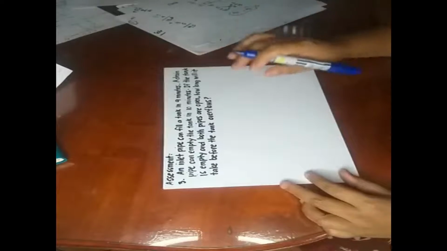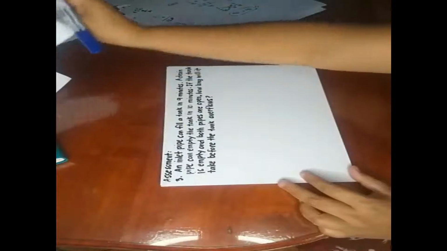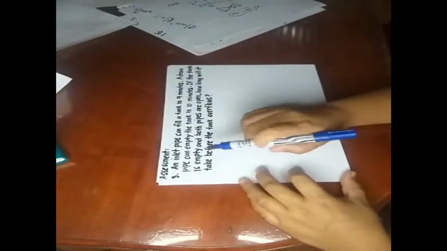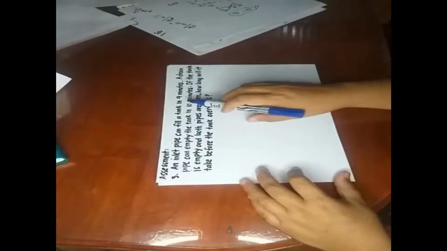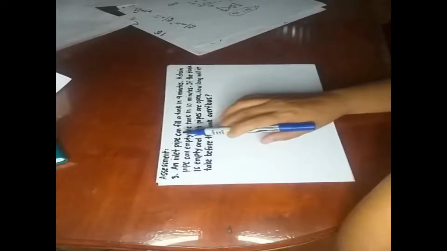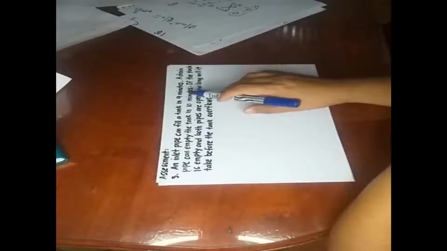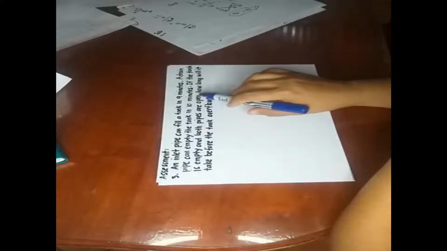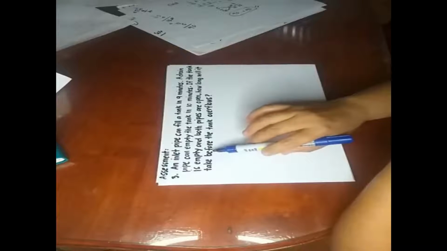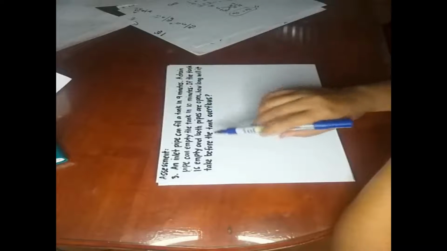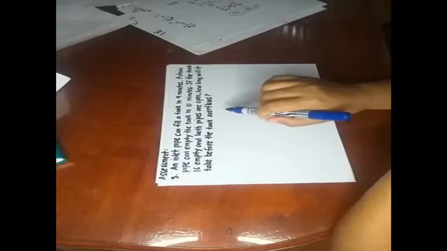Let's go to number 3. Assessment number 3. An inlet pipe can fill a tank in 9 minutes. A drain pipe can empty the tank in 10 minutes. If the tank is empty and both pipes are open, how long will it take before the tank overflows? Kanus a ka na sila mag-apaw-apaw na.